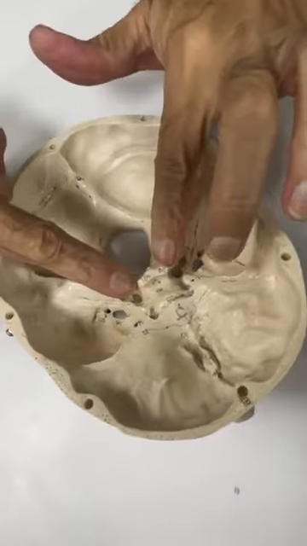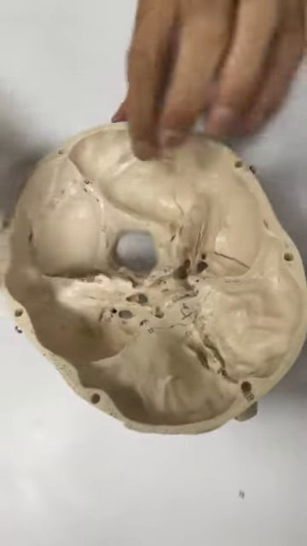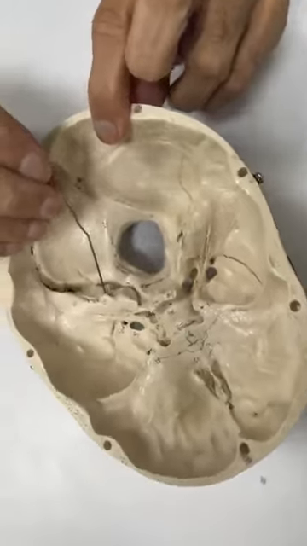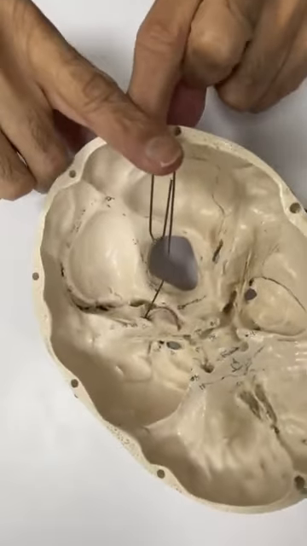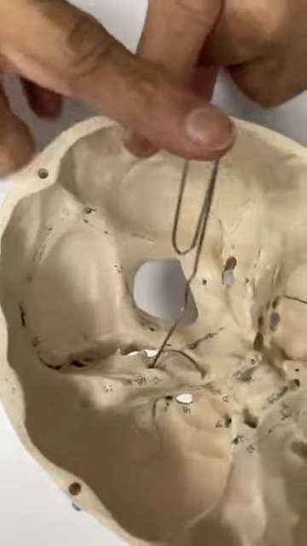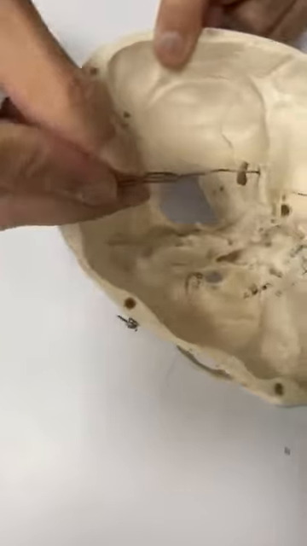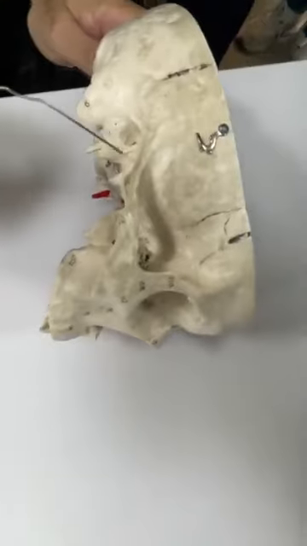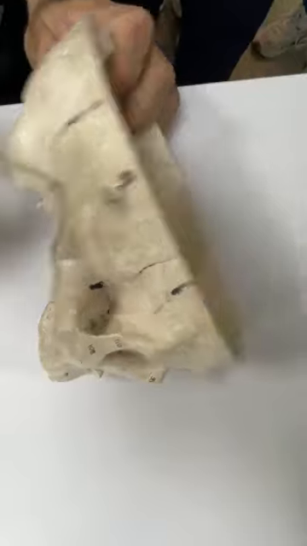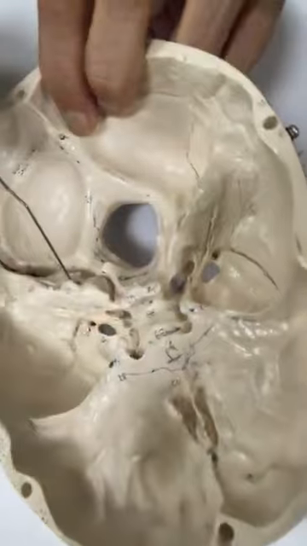Then petrous part of temporal bone, internal acoustic meatus, and one here. Internal. Where is the external? Here. External acoustic meatus, internal acoustic meatus. The external ear is attached here.